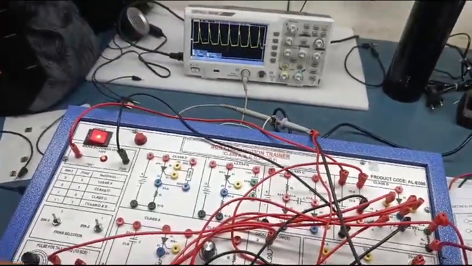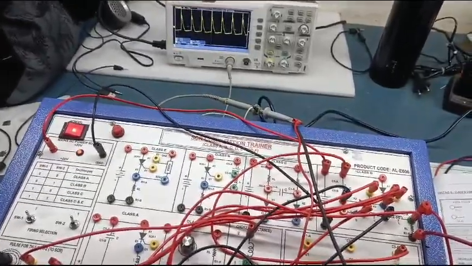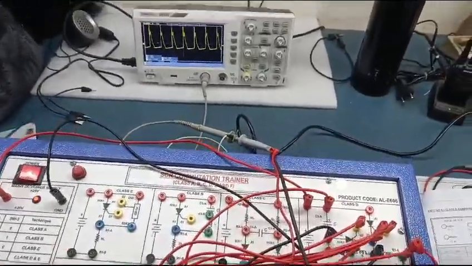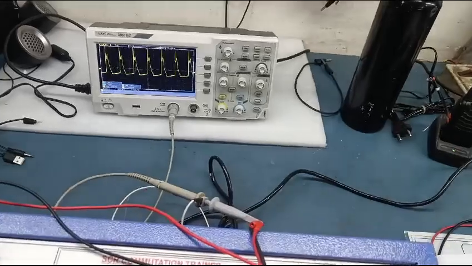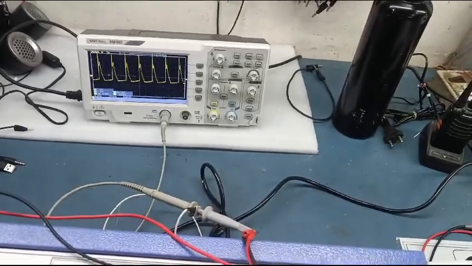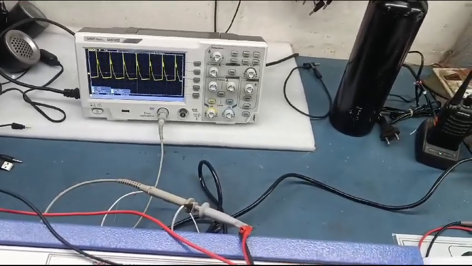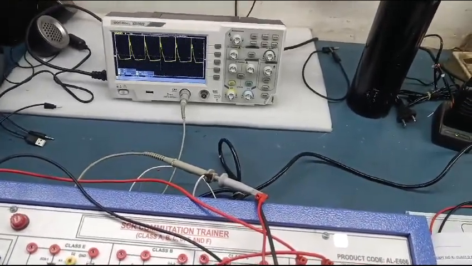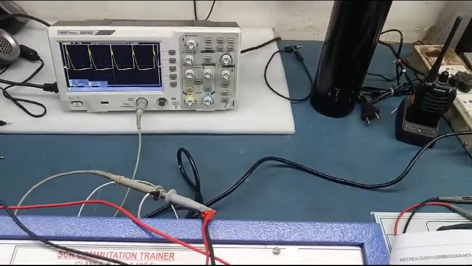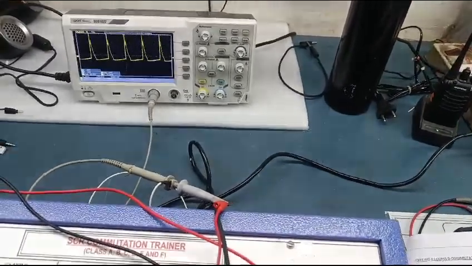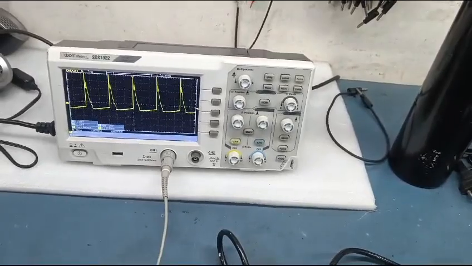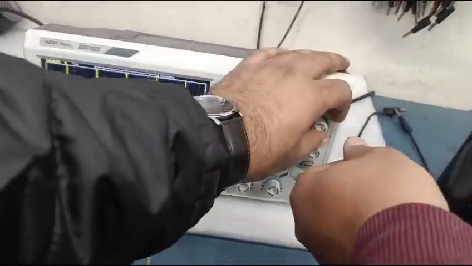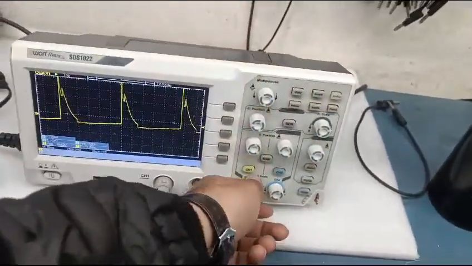Downward position. Now you have to vary the duty cycle. You can easily see in your DSO that the duty cycle is changing. Now switch to the upward position. This is your frequency variable control. Now this is our output waveform.